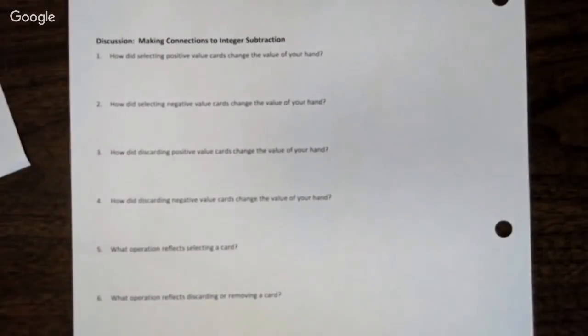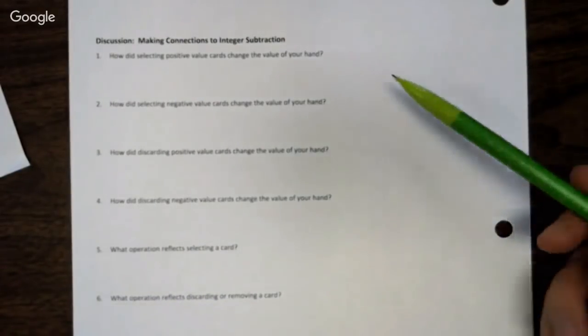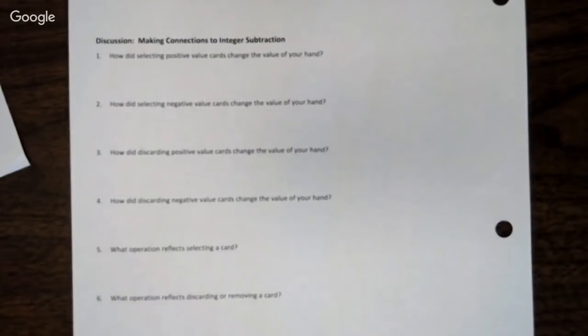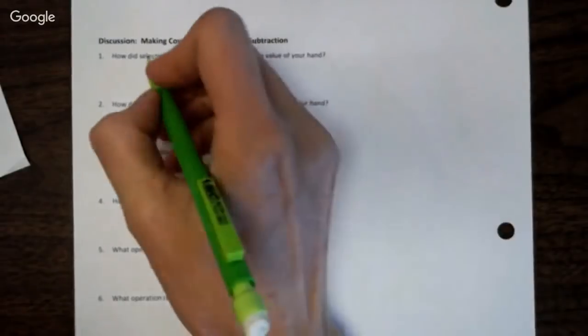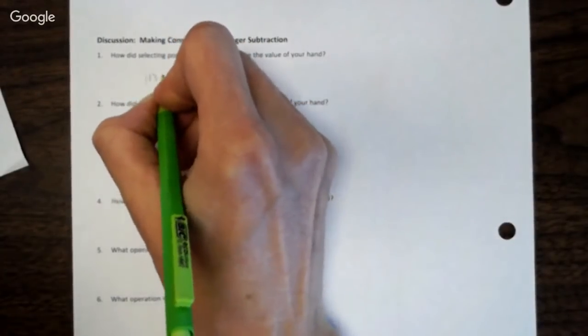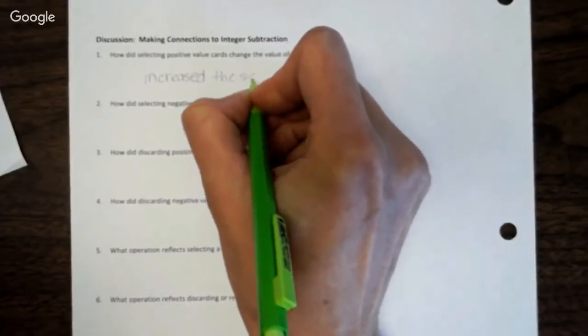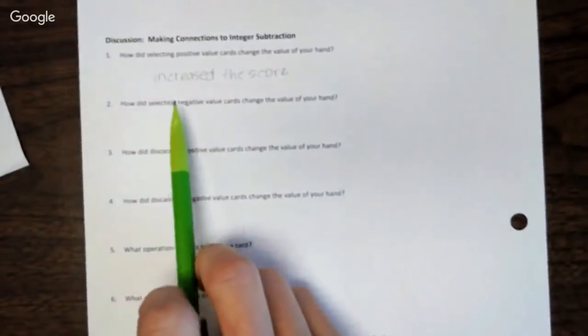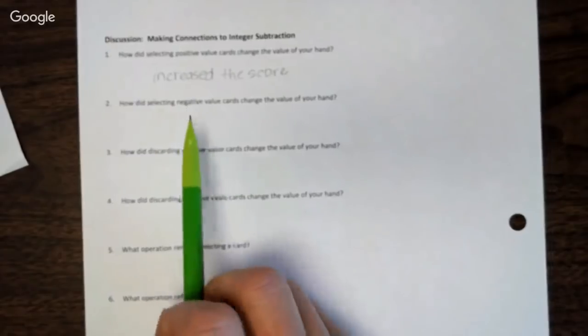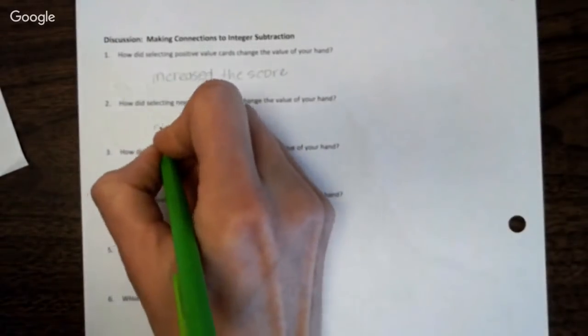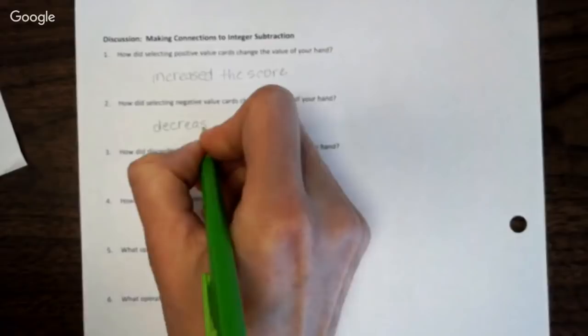This is the important part, that even though you didn't play the game, I want you to understand what's happening when you're selecting and discarding cards. So number 1, how did selecting positive value cards change the value of your hand? Well, if you're gaining a positive card, your value is going to go up. So it increased the score. On the opposite hand, what happens when you get a negative card? Well, if you gain a negative card, it's going to decrease your score.